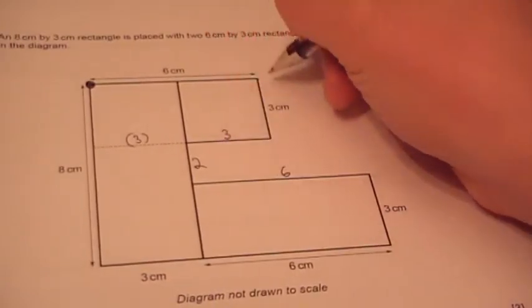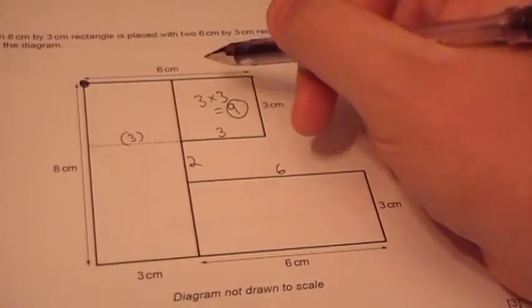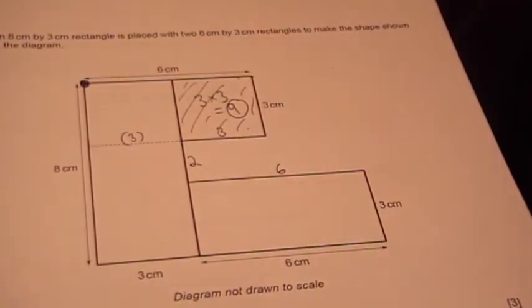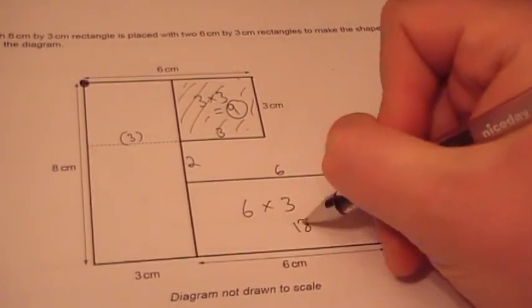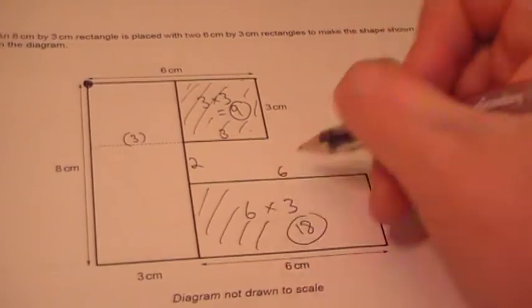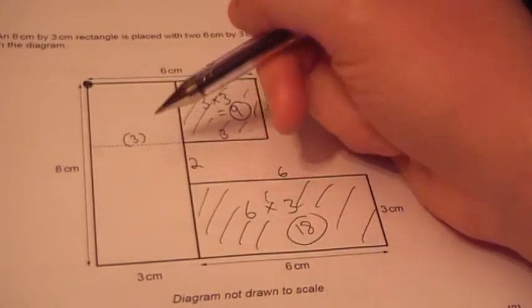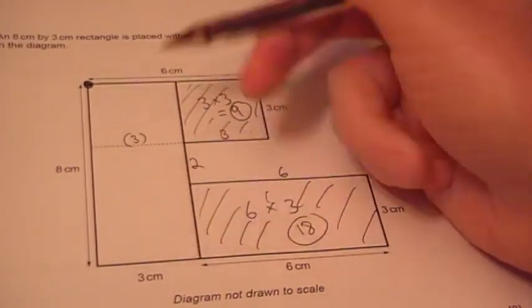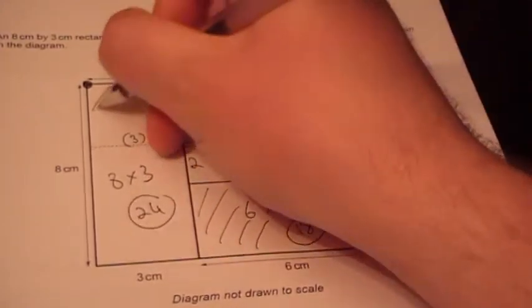For instance, this square here would be 3 times 3, which is 9, and that takes care of this little square. In a similar way, this here is 6 times 3, which is 18, because I've got 6 times 3. And on this rectangle then, I've got a height of 8 and a width of 3. 8 times 3, 24.